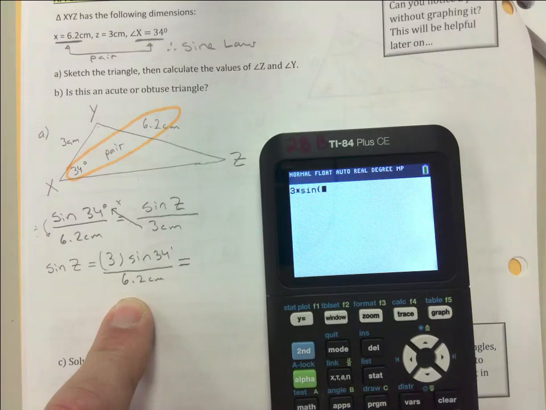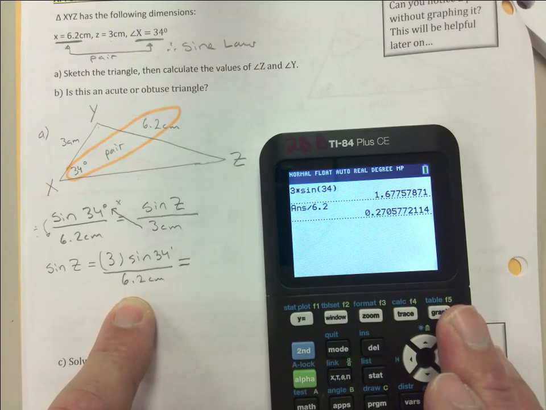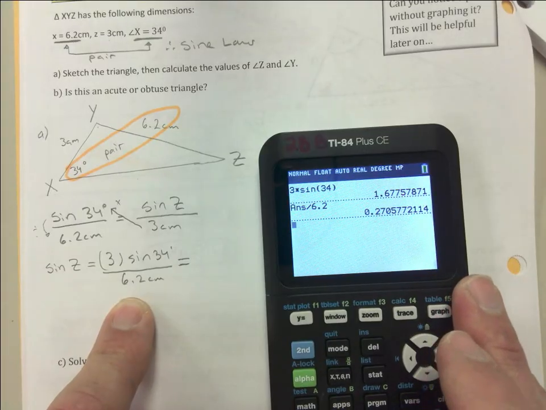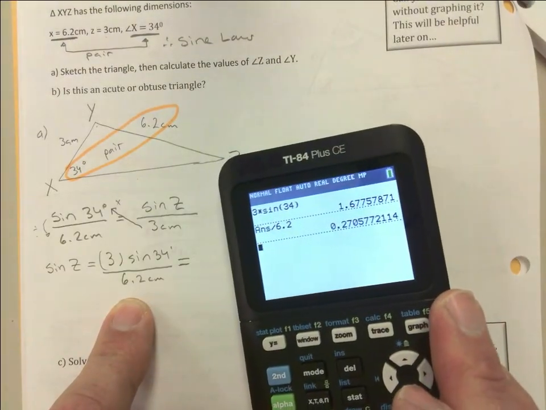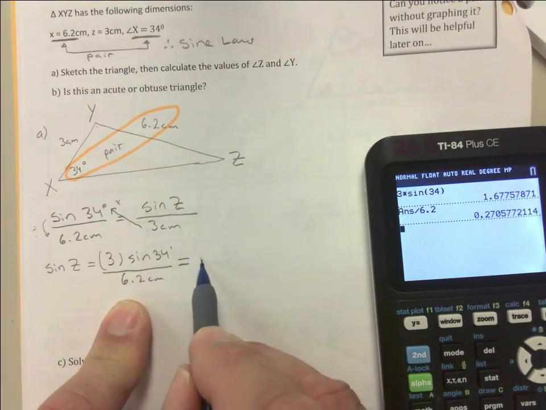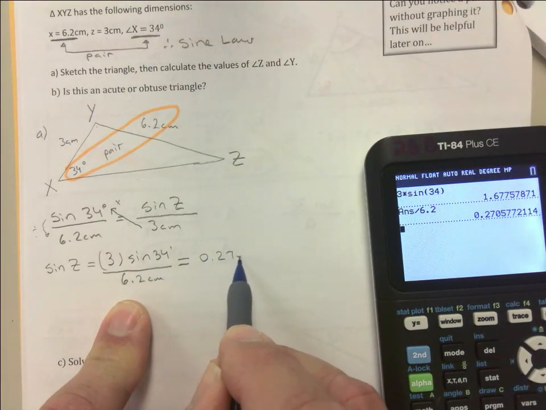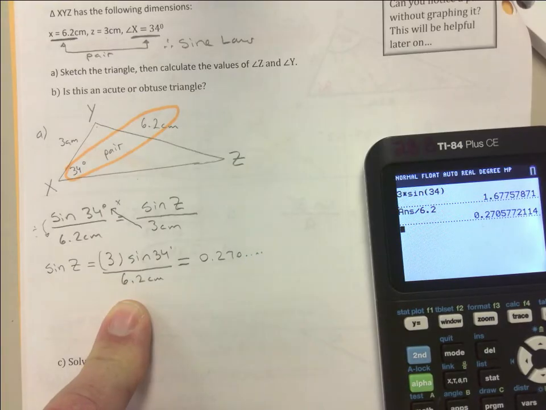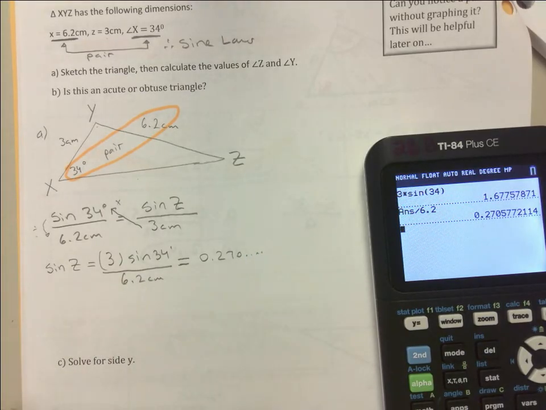3 times sine of 34. I'm going to hit enter. Then I divide by 6.2. That's 0.27. It keeps going. Don't clear your screen. Leave it right there. I'm just going to write down the first couple. I'm going to use all decimals here.